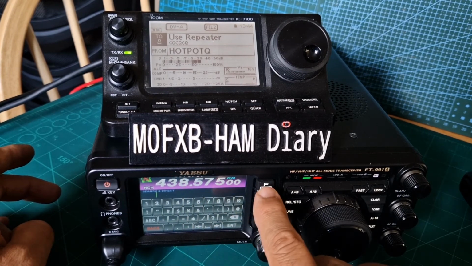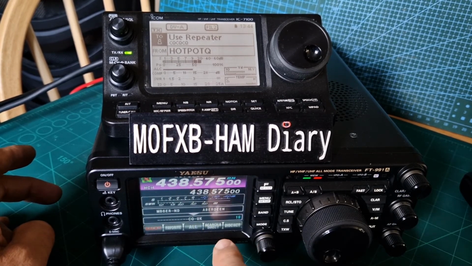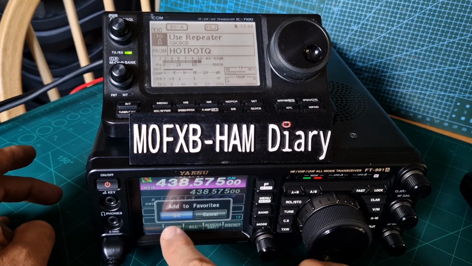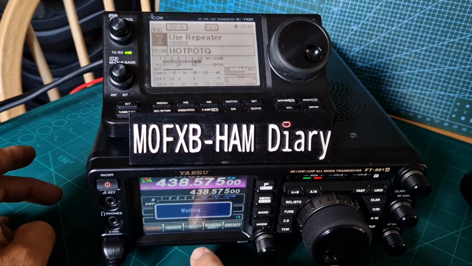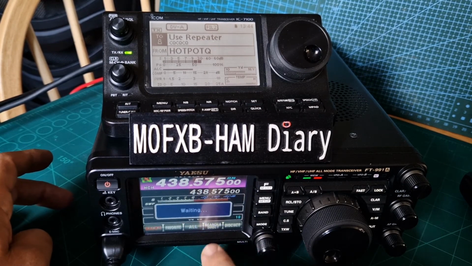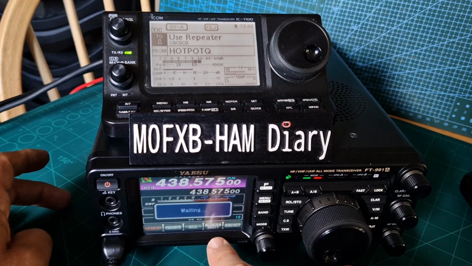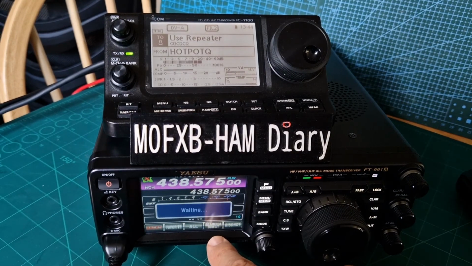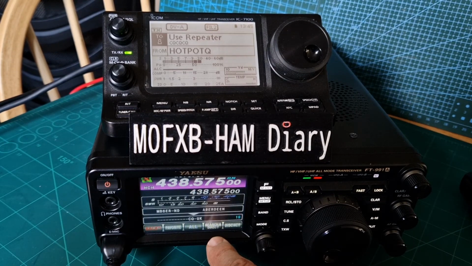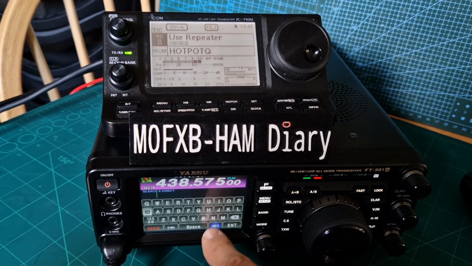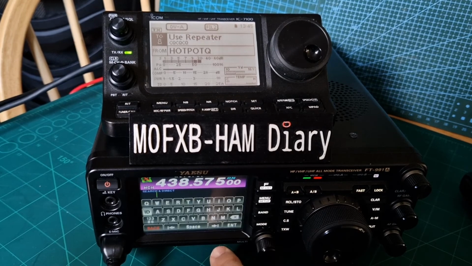I know that someone's going to message me and remind me what I've forgotten to hit. Look, you can add it to favorites as well. I thought when you hit search direct, you get that option to put in the number. That's just going to give me that long list again.